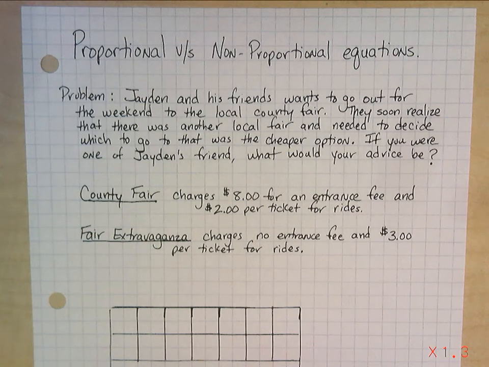Hey guys, I just want to do a quick clip on the differences between proportional and non-proportional equations. The problem here is Jaden and his friends wanted to go out this weekend to the local county fair. They soon realized that there was another local fair and needed to decide which one to go to that was a cheaper option. If you were one of Jaden's friends, what would your advice be?